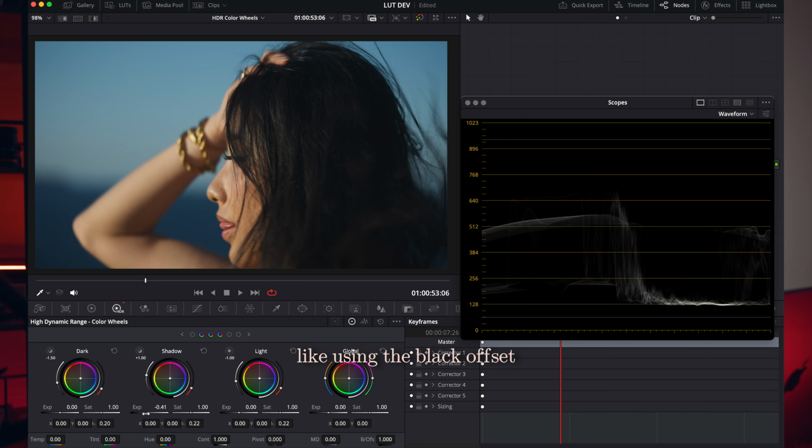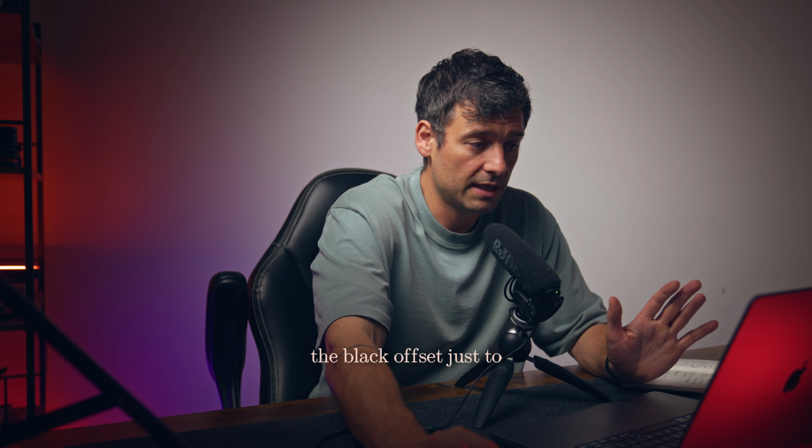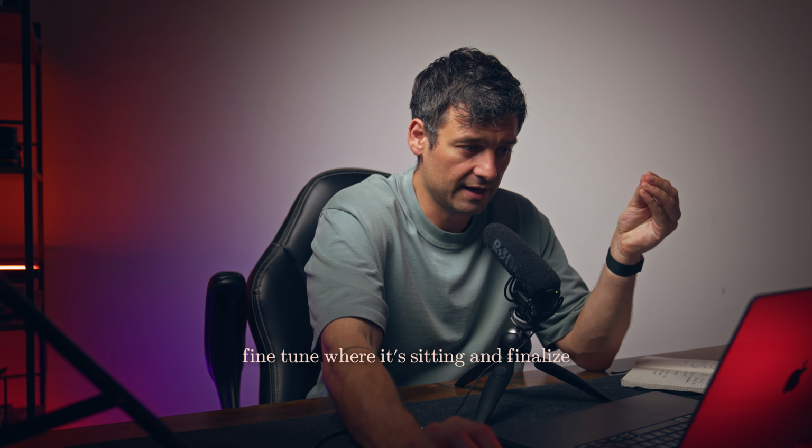I like using the black offset because it gives you a nice fade on the shadows and gives you a nice cinematic look when you're adjusting it. And the other thing is you can actually make all your adjustments in your palette, and then maybe at the end you want to go in and tweak the black offset just to fine tune where it's sitting and, you know, finalize your image that way.